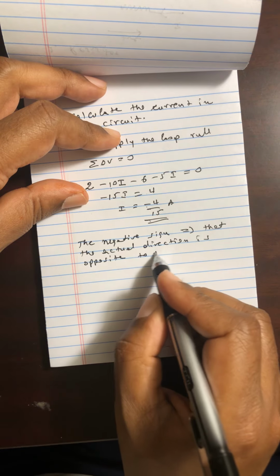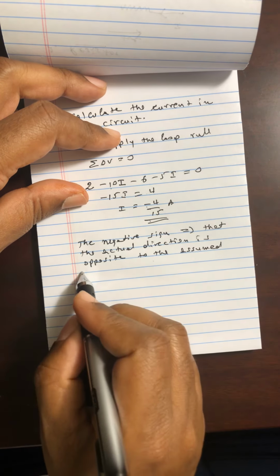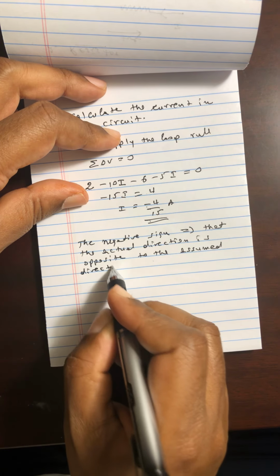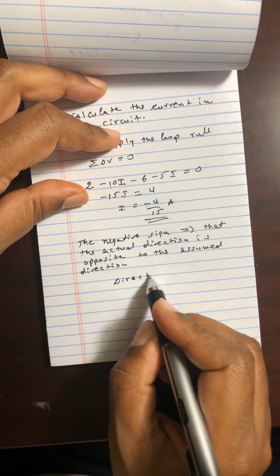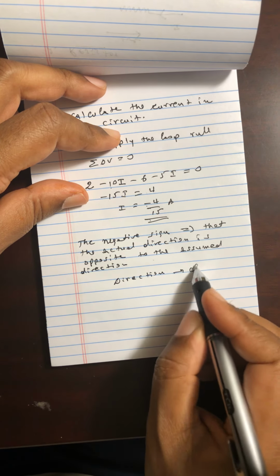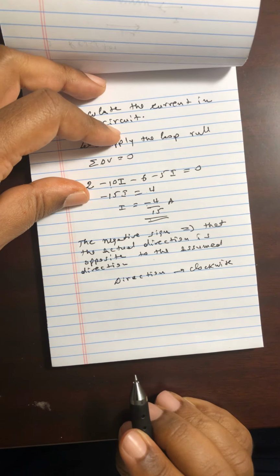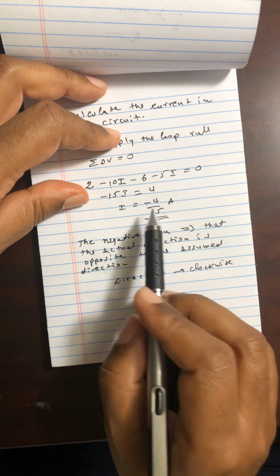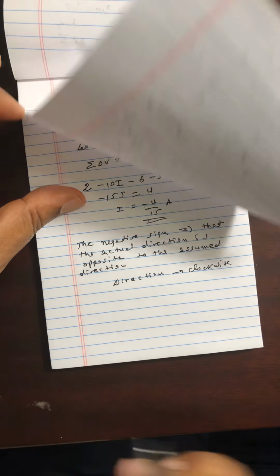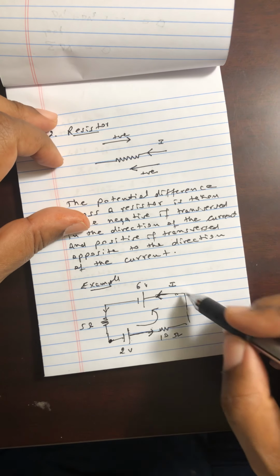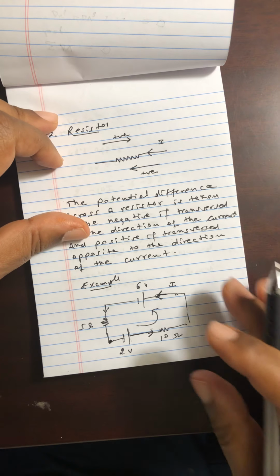The assumed direction was counterclockwise, therefore the direction of current is clockwise. So the current is actually flowing in this direction.